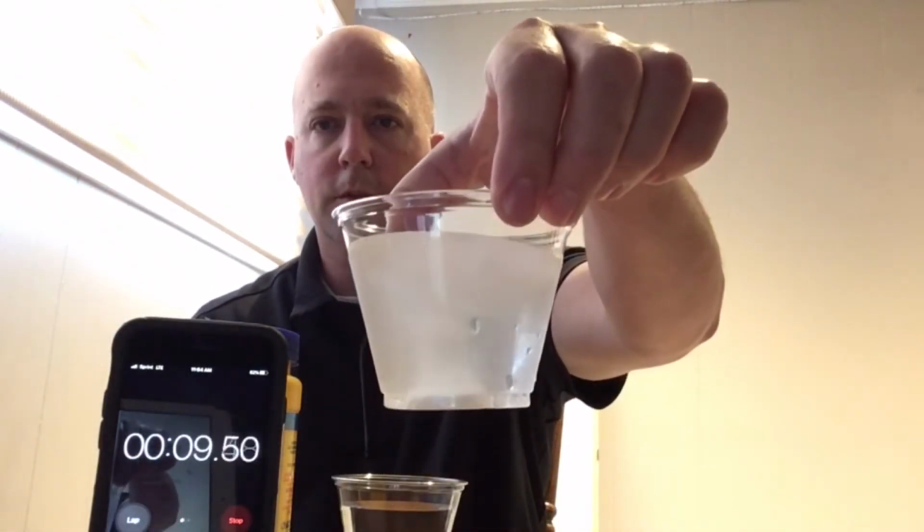And you can see it's fizzing. But you can still see the tablet on the bottom.